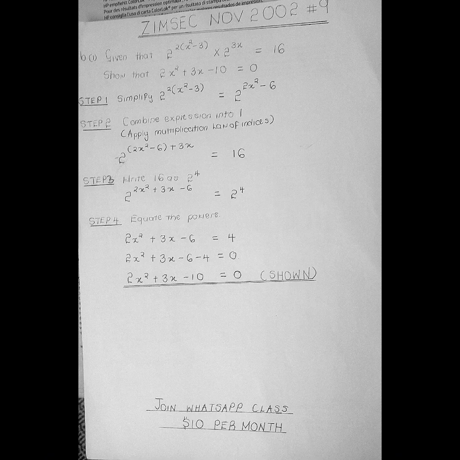And then 9b, it was a question on an exponential equation. It was saying, given that 2 to the power of 2x squared minus 3 times 2 to the power of 3x is equal to 16, show that 2x squared plus 3x minus 10 is equal to 0. So the first step is that we are going to simplify 2 to the power of 2x squared minus 3.